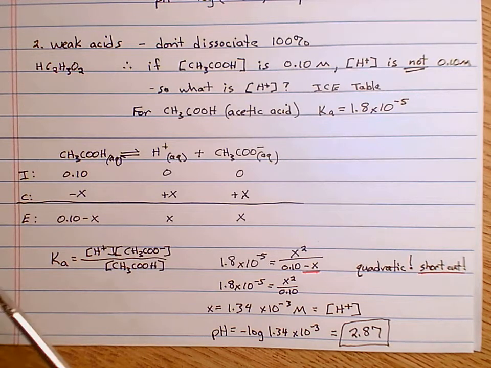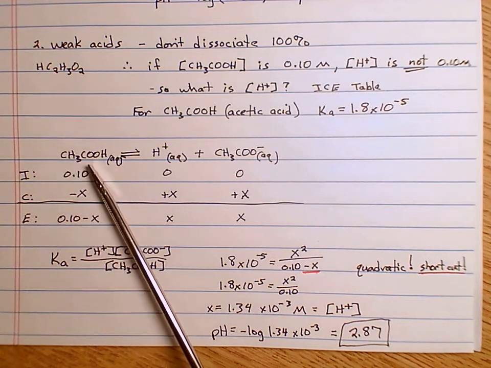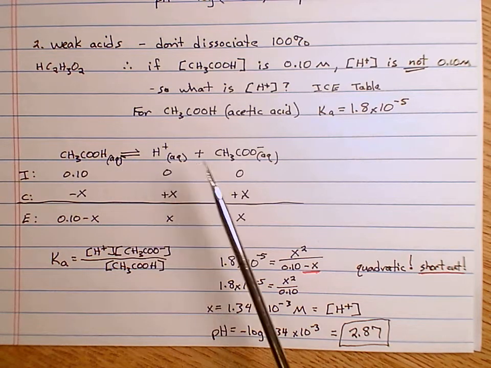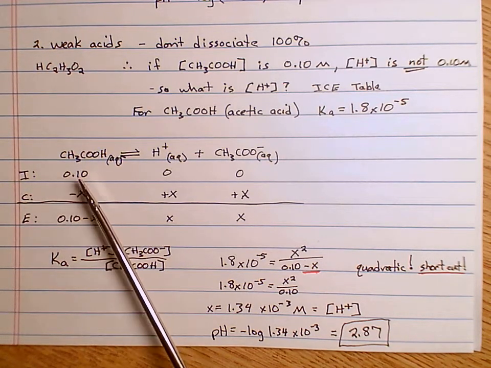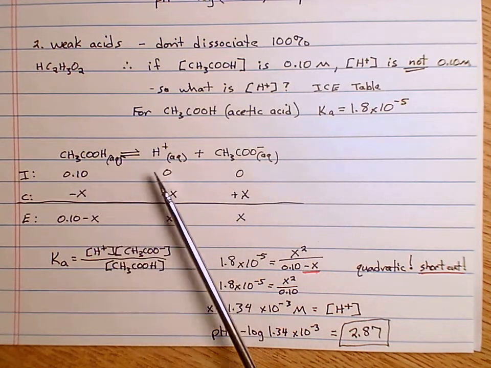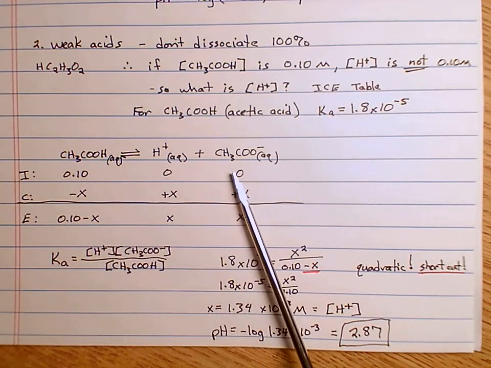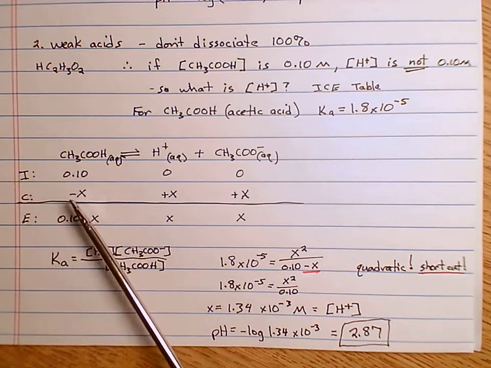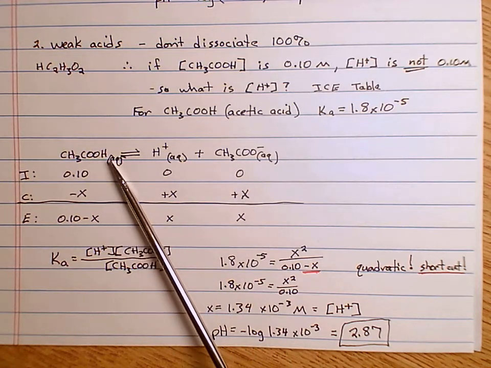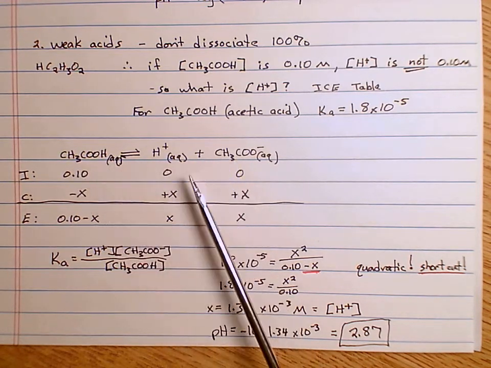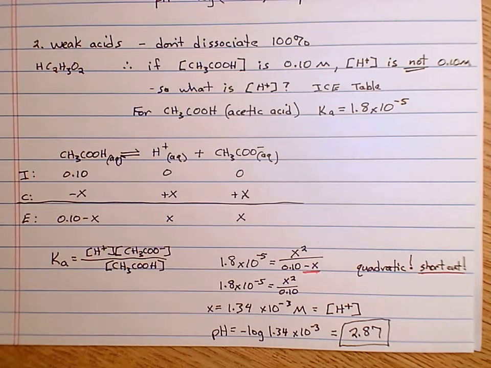All right, so to do this problem, we know that acetic acid, if you put it in water, dissociates into H plus and CH3COO minus. Initial, change, equilibrium: the initial concentration of acetic acid is 0.1 molar from the problem, and before it dissociates, we don't have any of these two. The change will be minus x, because since we have 0 here, we know that this has to move to the right from the beginning point to create equilibrium. So then the equilibrium is 0.10 minus x, and x.